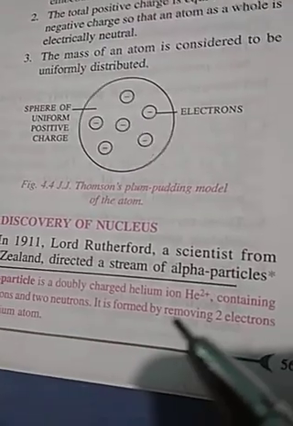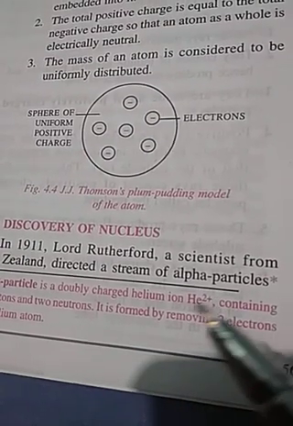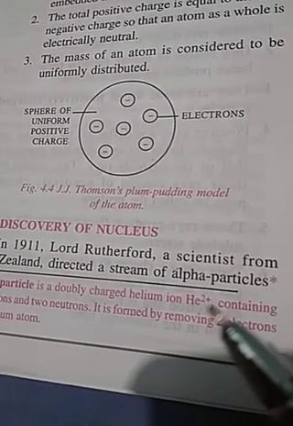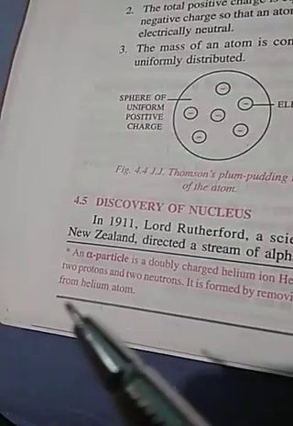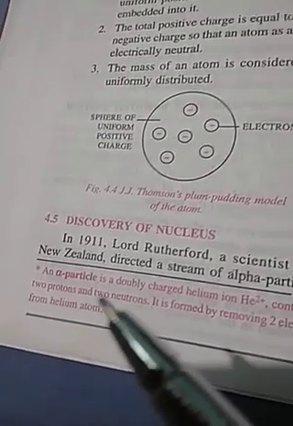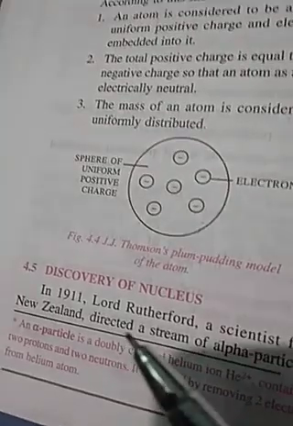It is formed as He2+, which means a helium ion is formed by removing two electrons from a helium atom. I had told you a few minutes before.